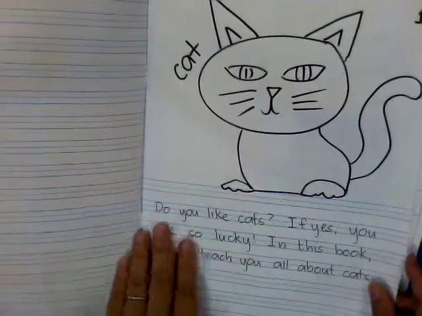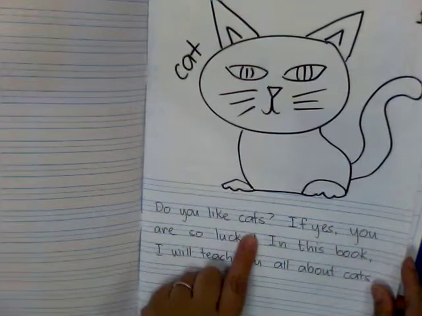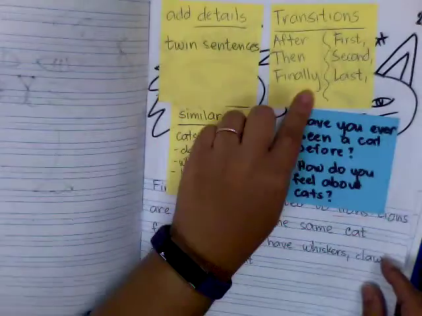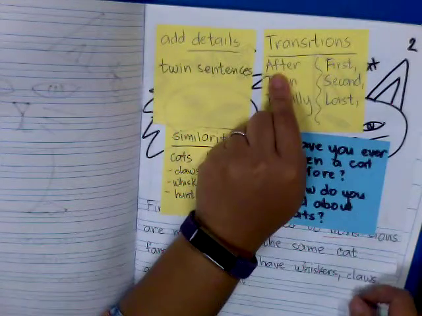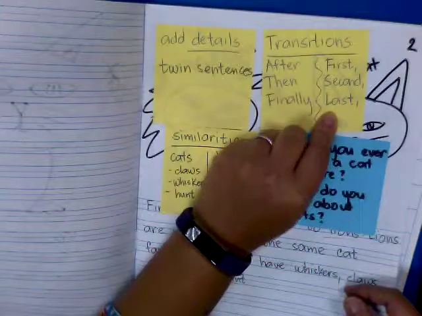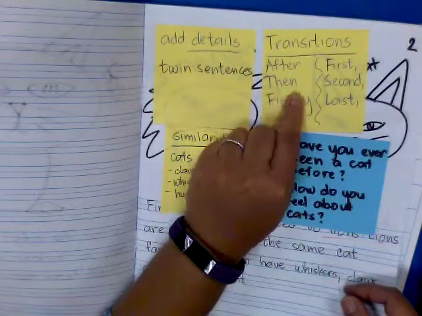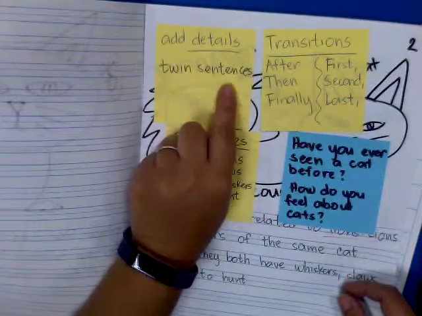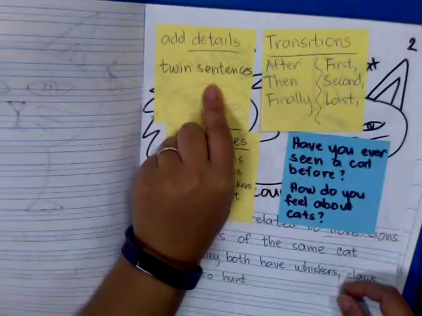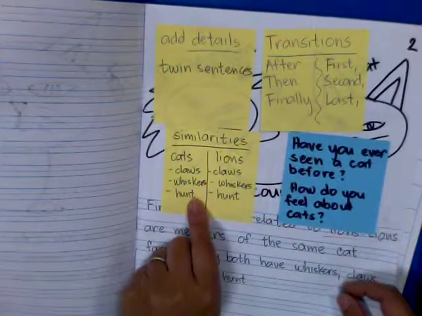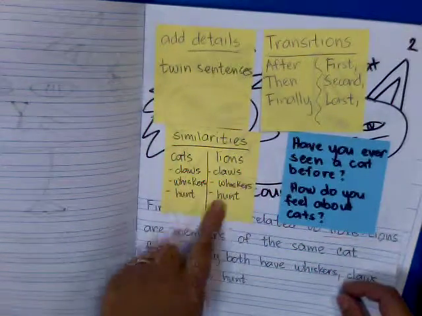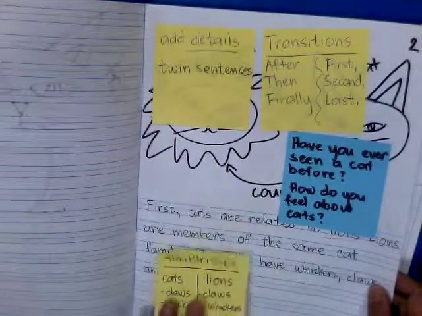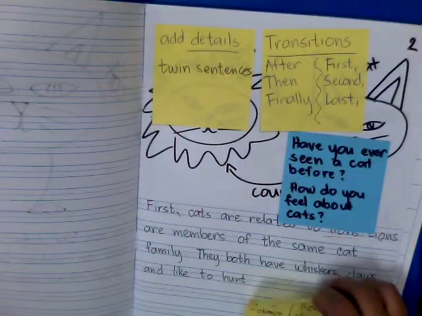Now, we talked about introduction and hook. We also talked about our transitions before. If you remember, we talked about our transition words. First, second, last, or third, or after, then, finally. And then we also talked about twin sentences on how you would be adding details. And then here we made a chart on how are we going to be talking about similarities if we're comparing two things or two animals in this case.